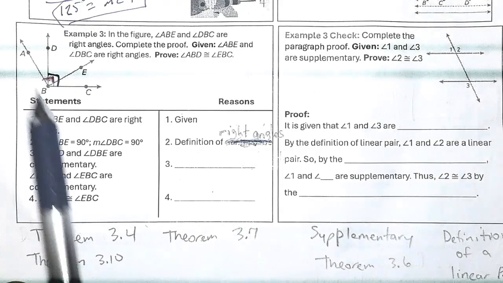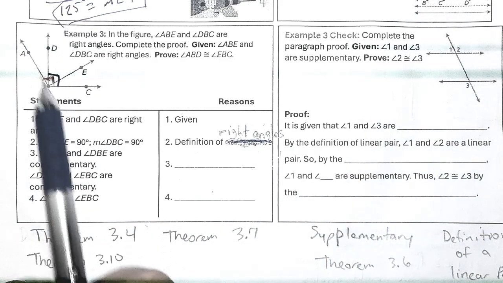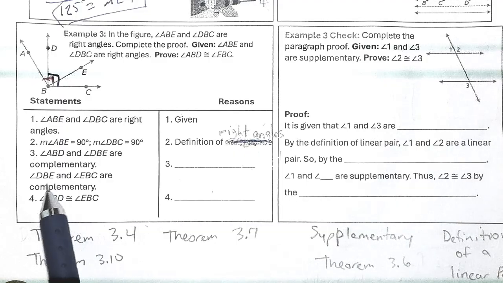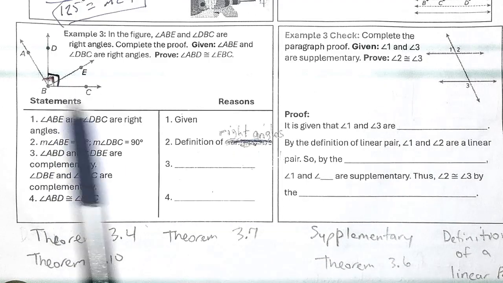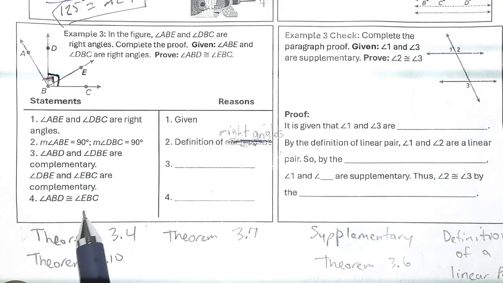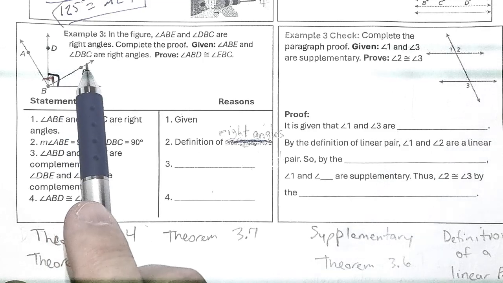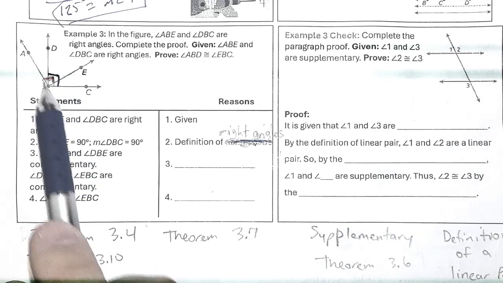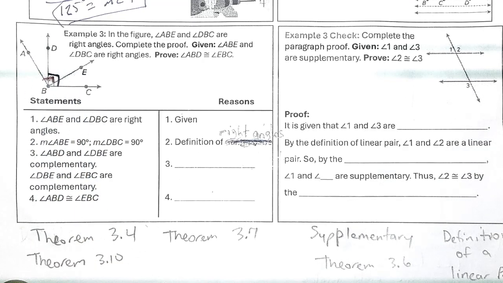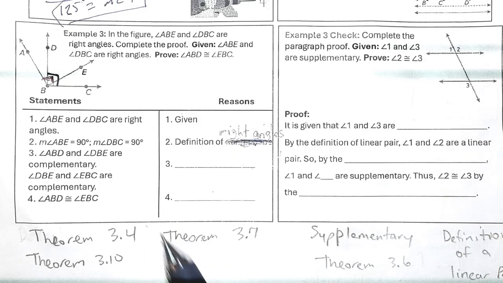All right, so statement 3 says that ABD, so this little guy, and EBC are complementary. Obviously this guy makes up this right angle and this guy makes up this right angle. So that is true in the theorem. I can't show it all on the page.